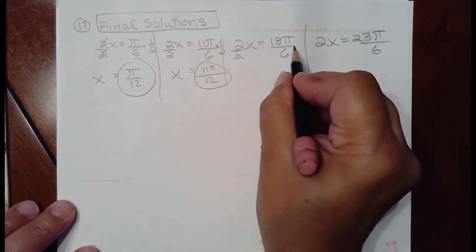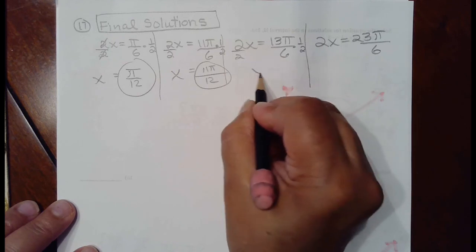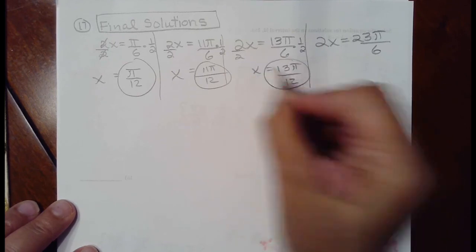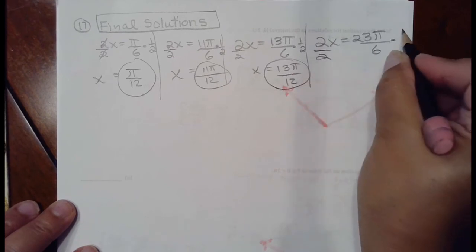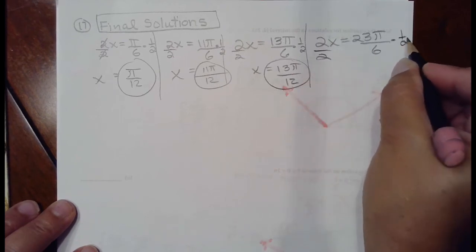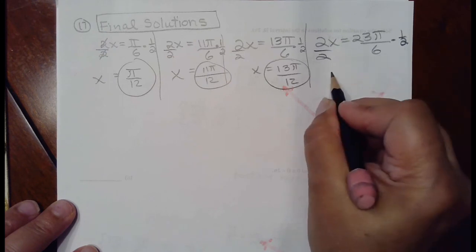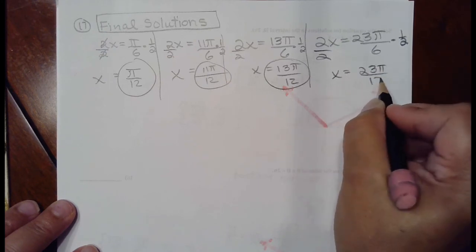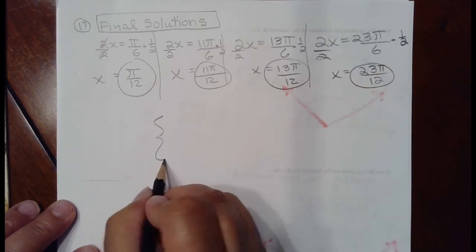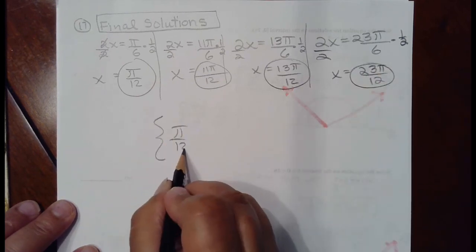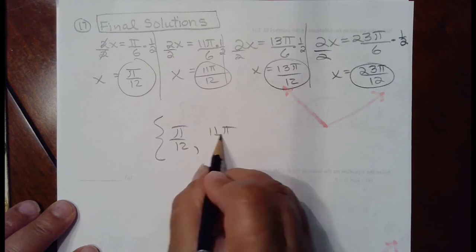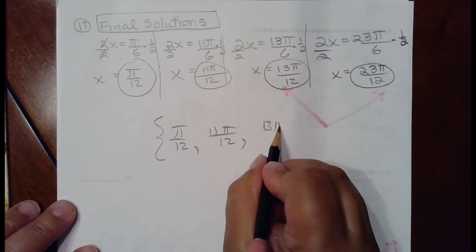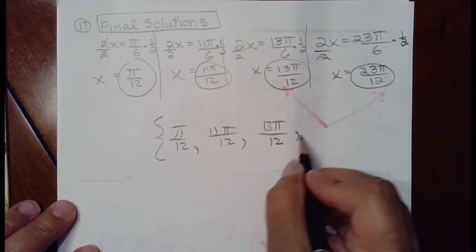Okay, and those are your 11 pi over 12, 13 pi over 12, and 23 pi over 12, which you can give in a set, or you can just list them separately and separate them by commas. That is the finale of this practice test number 2, which is very similar to the real test. So make sure you do it as many times as you need to in order to memorize all the formulas. Okay, good luck studying.